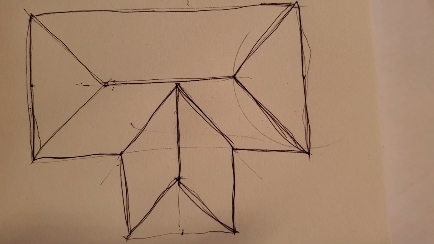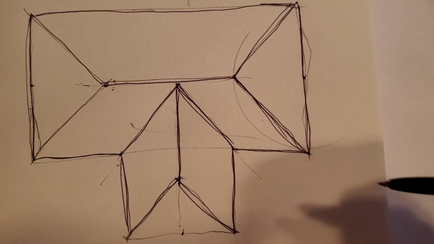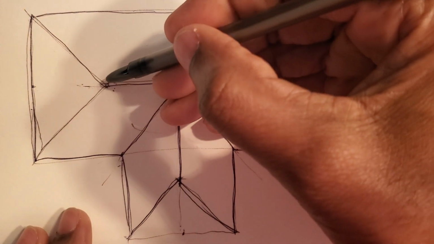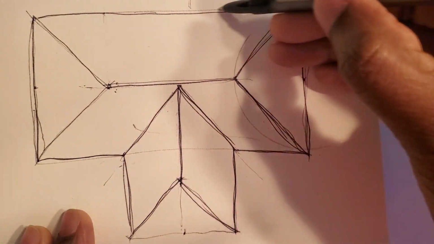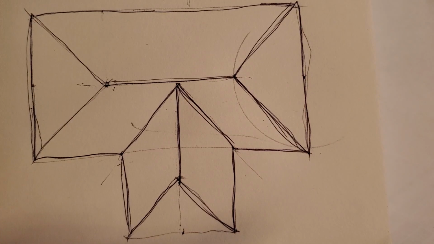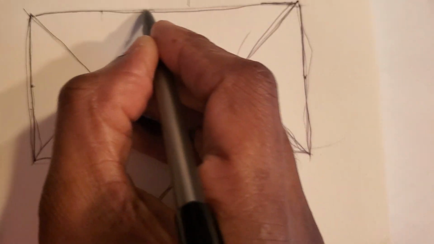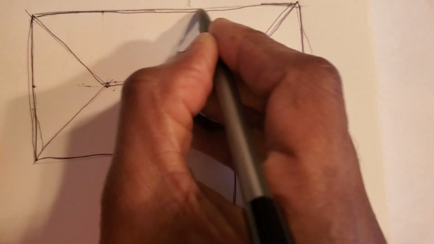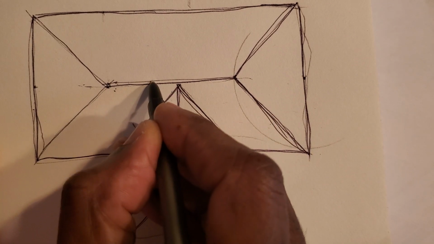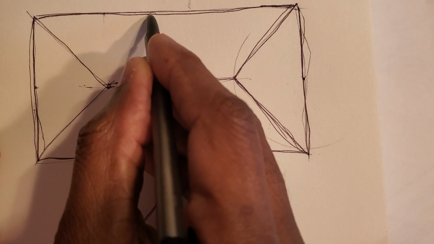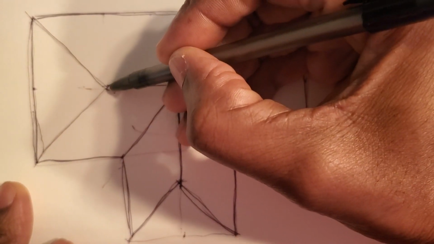Now it is time for me to add my rafters. Of course, the rule for rafters states that your common rafters should be perpendicular to the ridge board, sorry, to the fascia board. And the fascia board is along the edge around here. It should be perpendicular to the ridge as well as the fascia board. And we always start here.